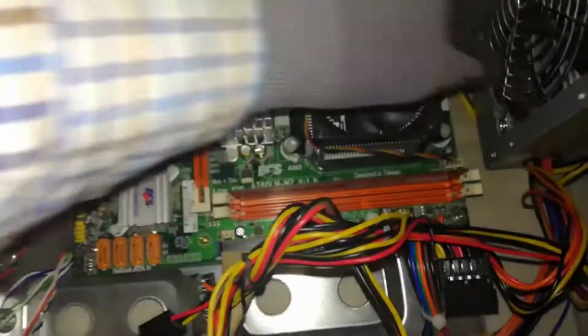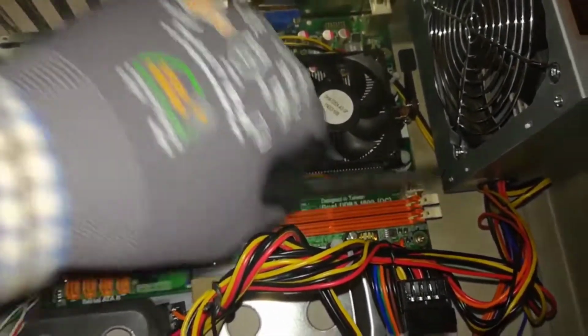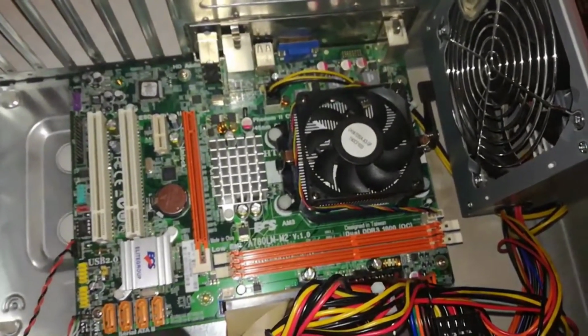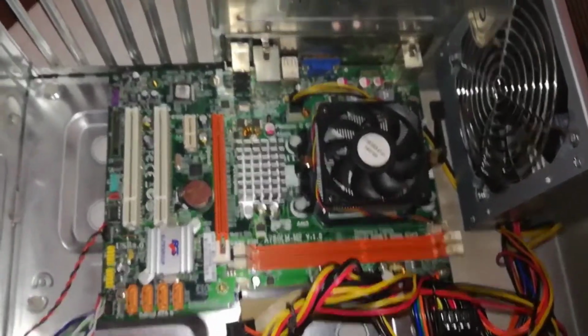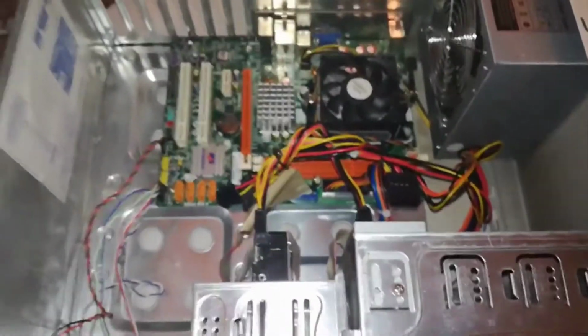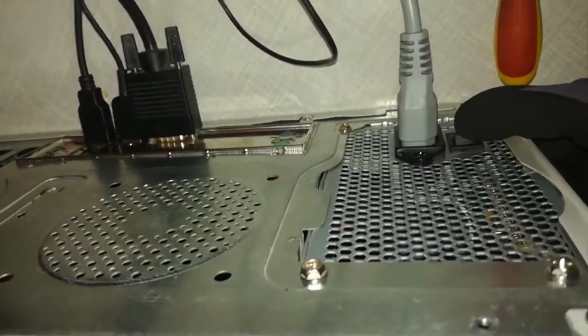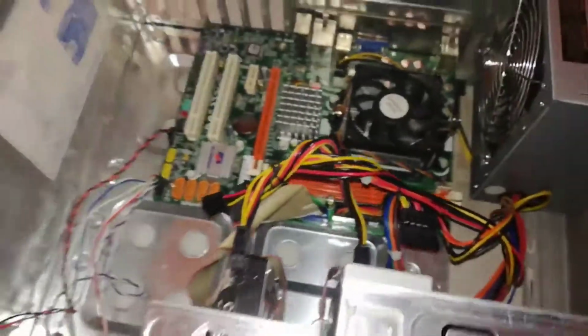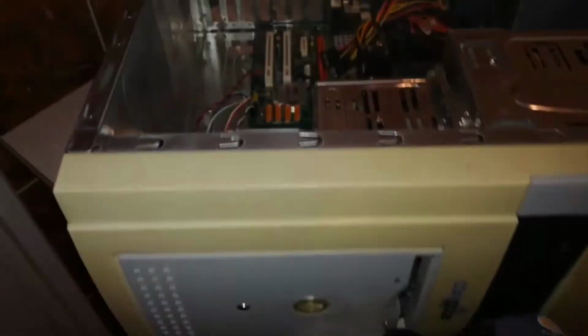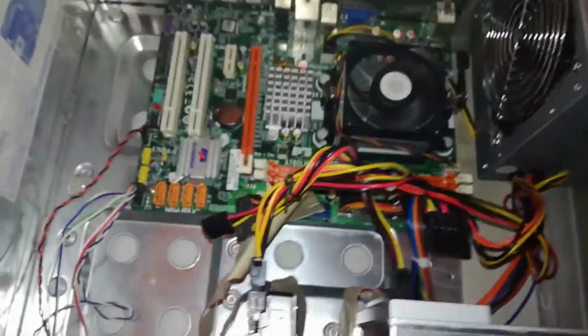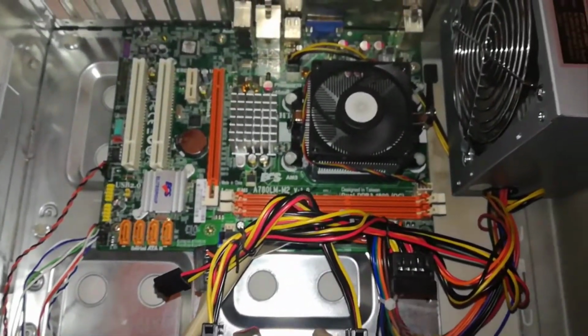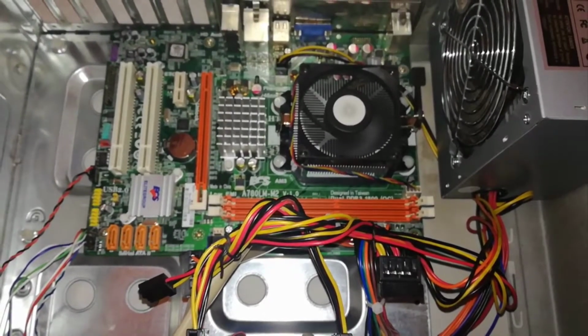If the motherboard has no RAM, it will give me a beeping sound. Step 9, I switch on the power supply and turn on the PC. The fans are spinning, I can't hear any BIOS sound, and again there is no video signal.